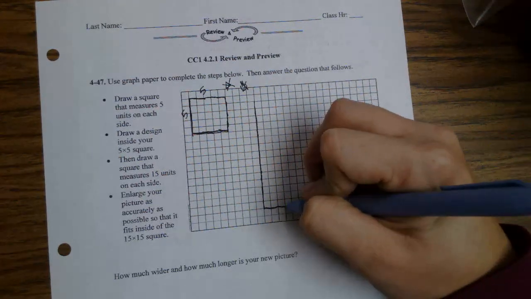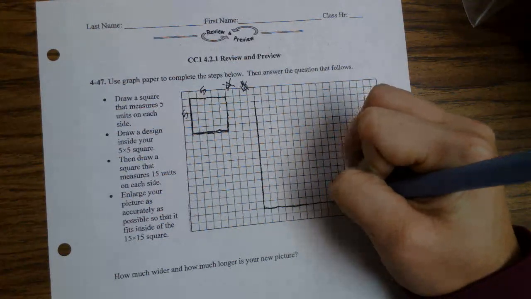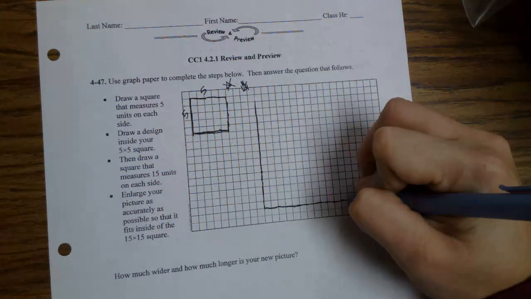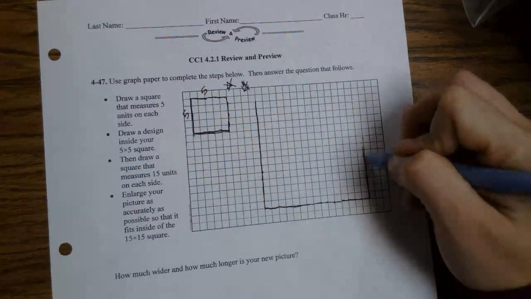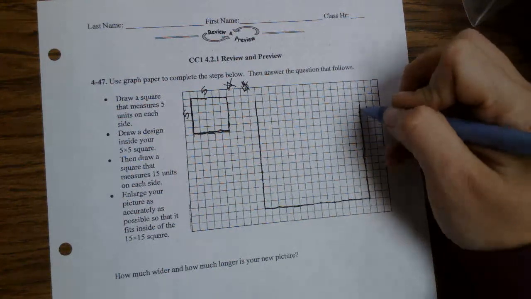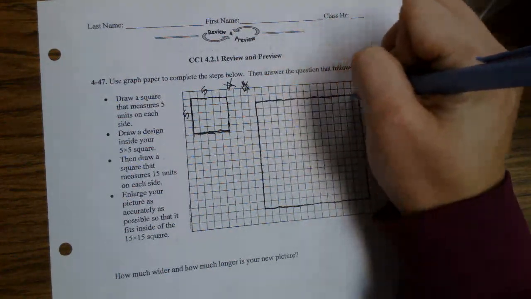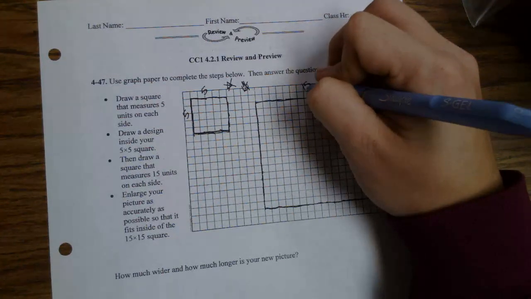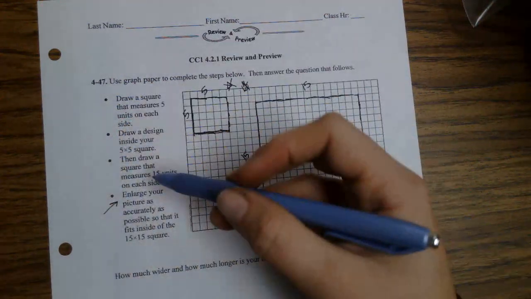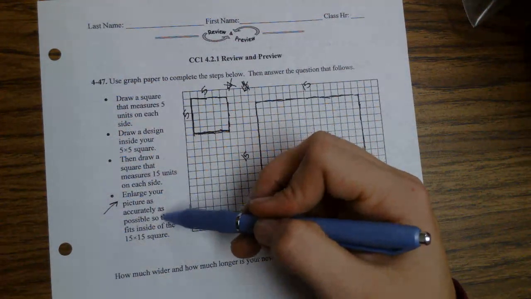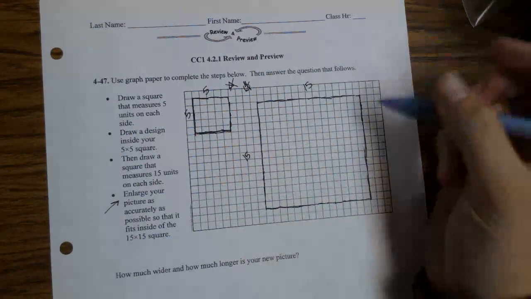Then 15 the other way, and I go up. Now what I'm going to do is enlarge my picture as accurately as possible so that it fits inside of the 15 by 15 square.